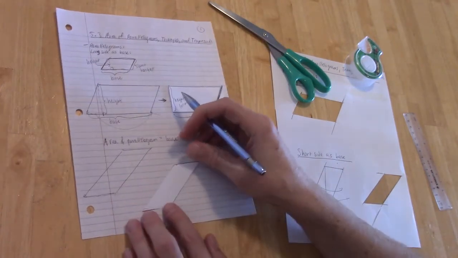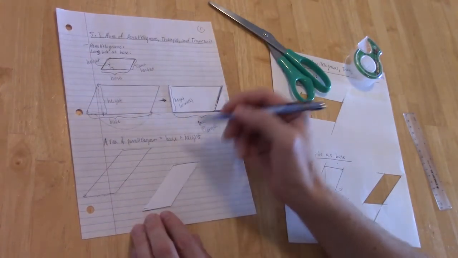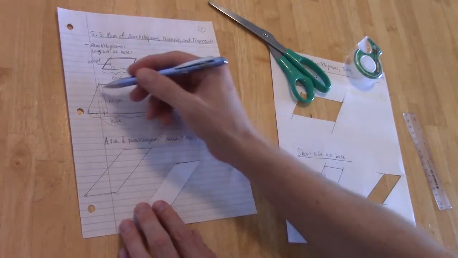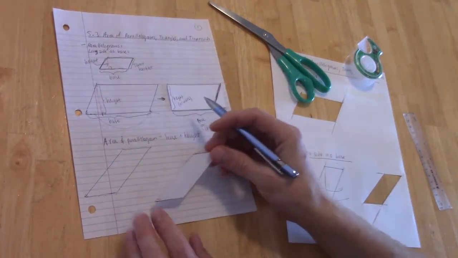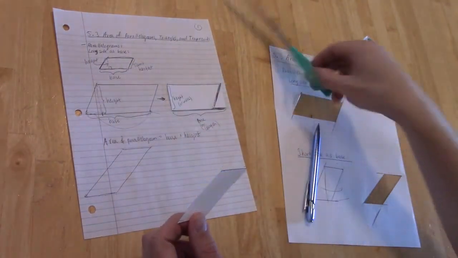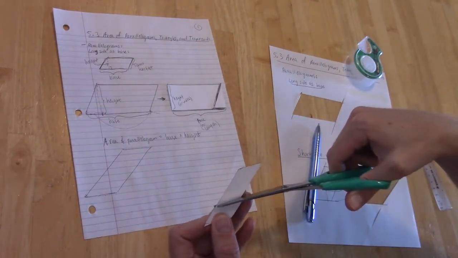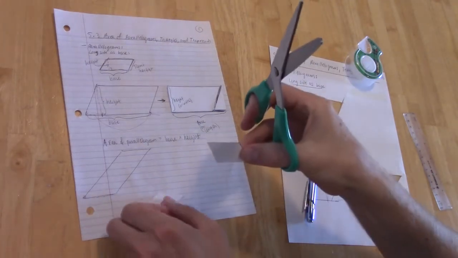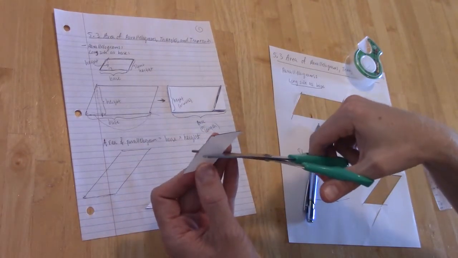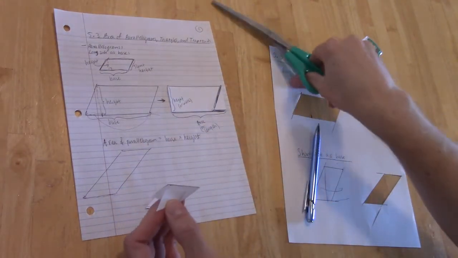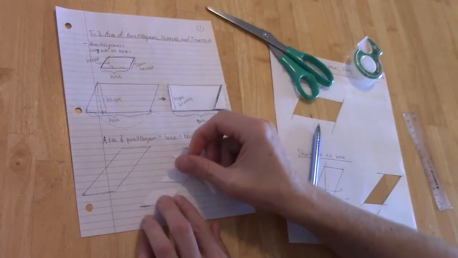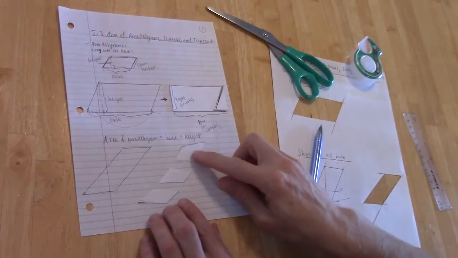We need to transform it into a rectangle, but it's too skinny to cut off like I did before, cutting off that part. So what we can do is we can cut into little parts here, cut into 3 little parts this way. And now we have little parallelograms.